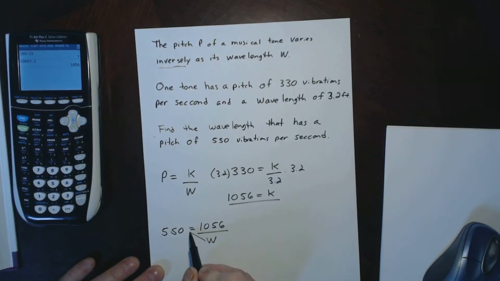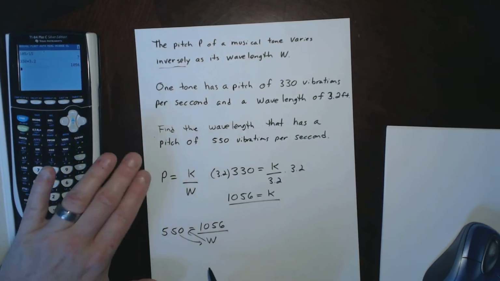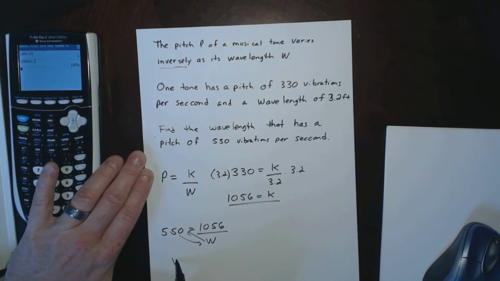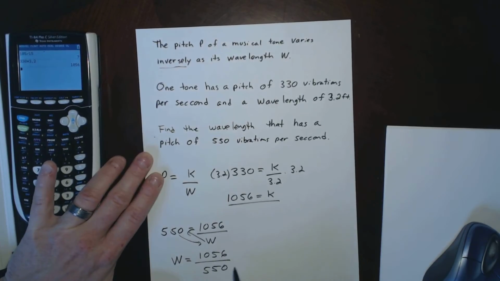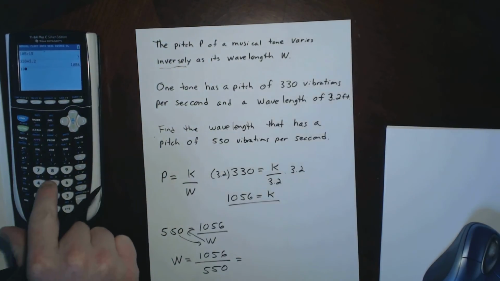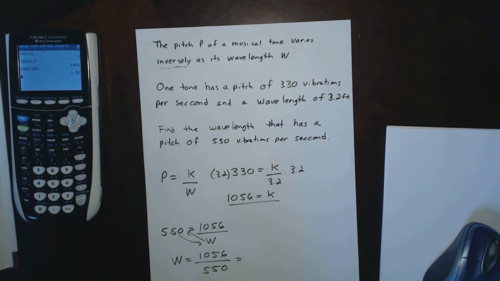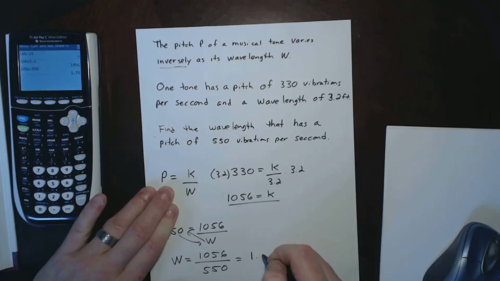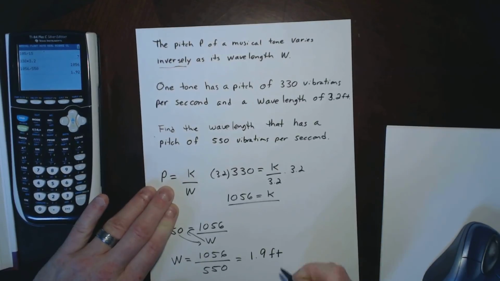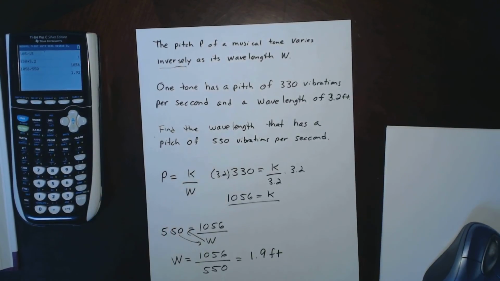I'm going to bring W up here, and I'm going to bring 550 down here. Using some algebra skills, I'm going to get W is equal to 1056 divided by 550. And that gives me 1.9 feet. And that is the wavelength.